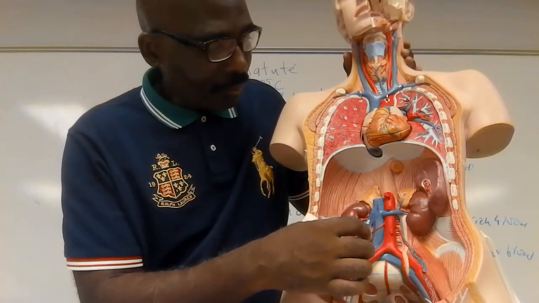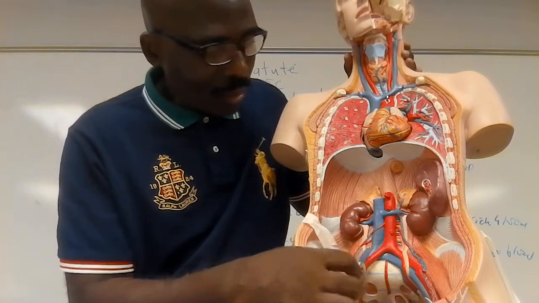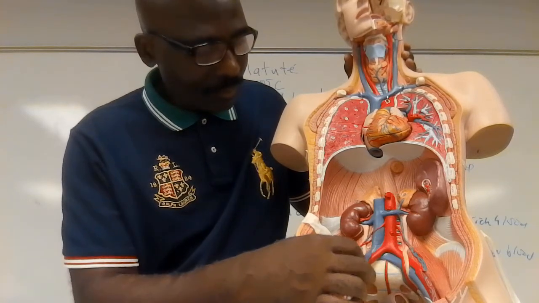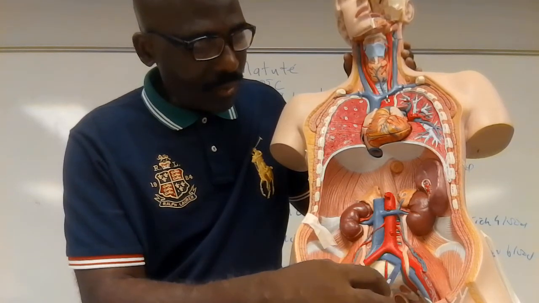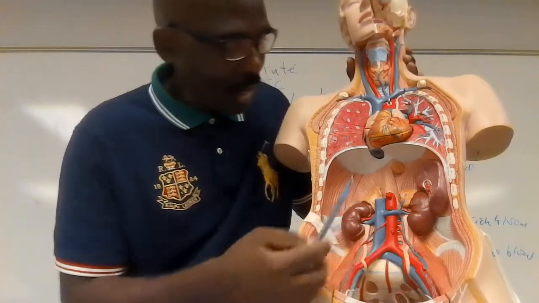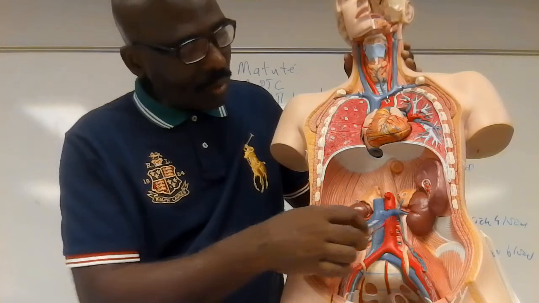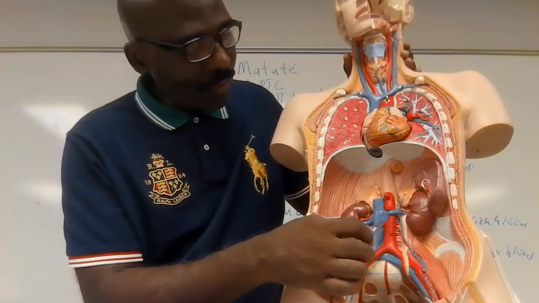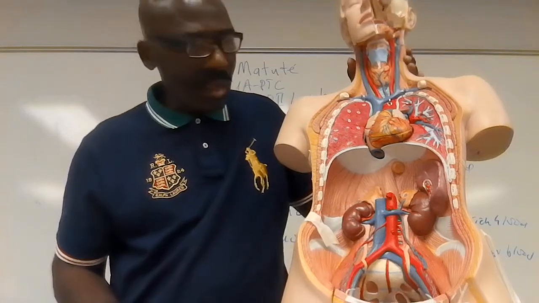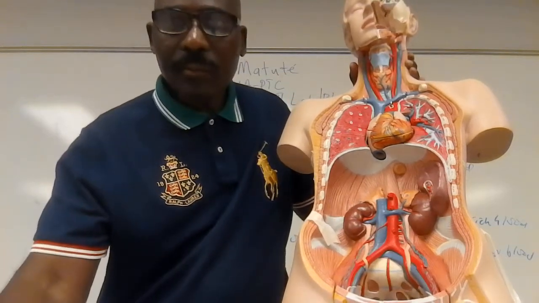Now, the inferior vena cava also branches out to the iliac veins, left iliac vein and right iliac vein. Then it also branches out here to the kidney. So this will be the renal vein, another renal vein here as well.